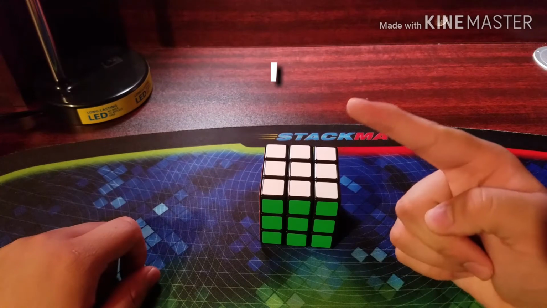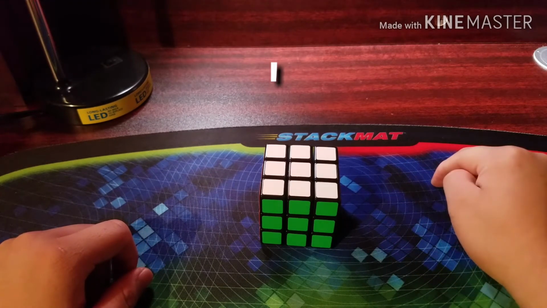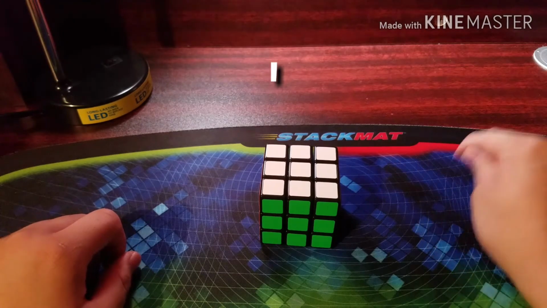If you see this next to any of the letters, then instead of a clockwise rotation, you would do a counterclockwise rotation.